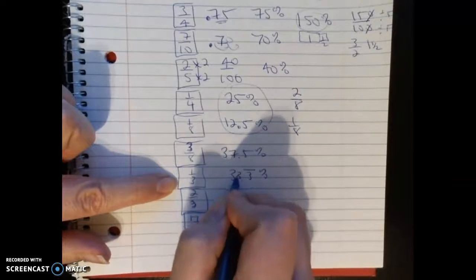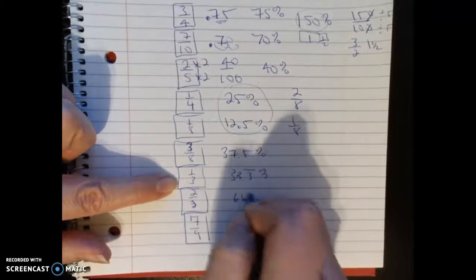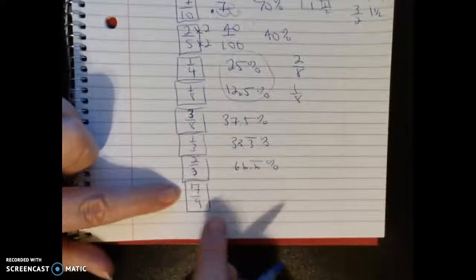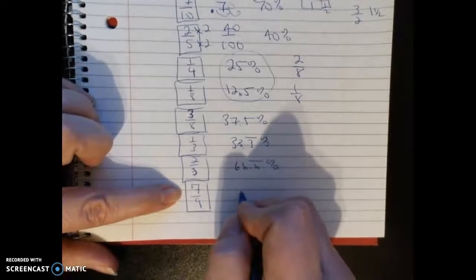A third, you should just know, is 33.3 repeating. And again, 2/3 is 2 sets of this. So you should know that's 66.6 repeating. Nines actually give you your repeatings, and we'll talk about that later.